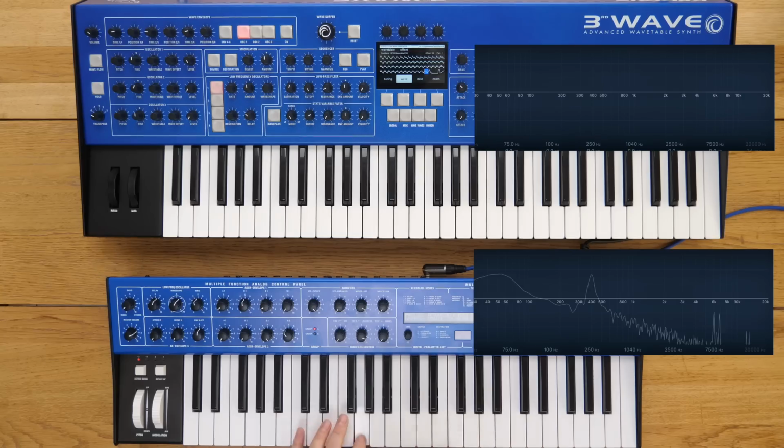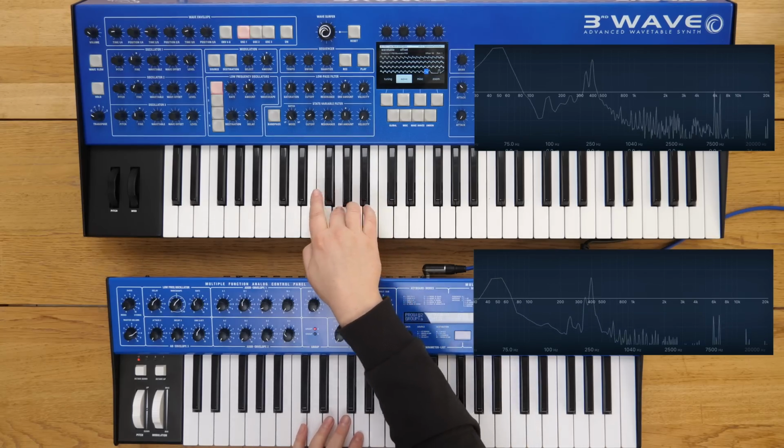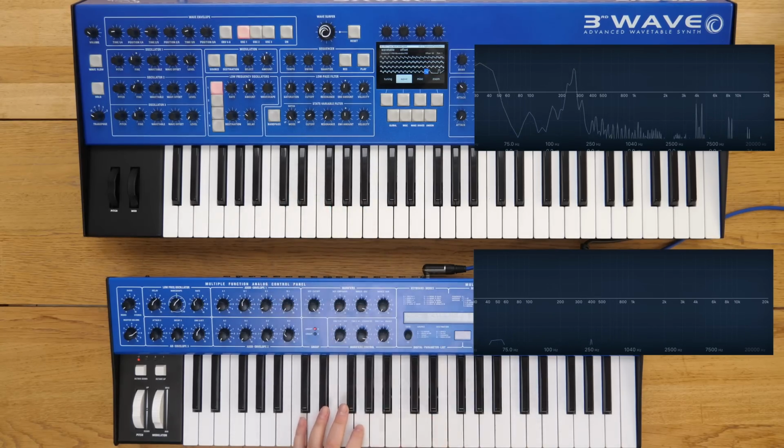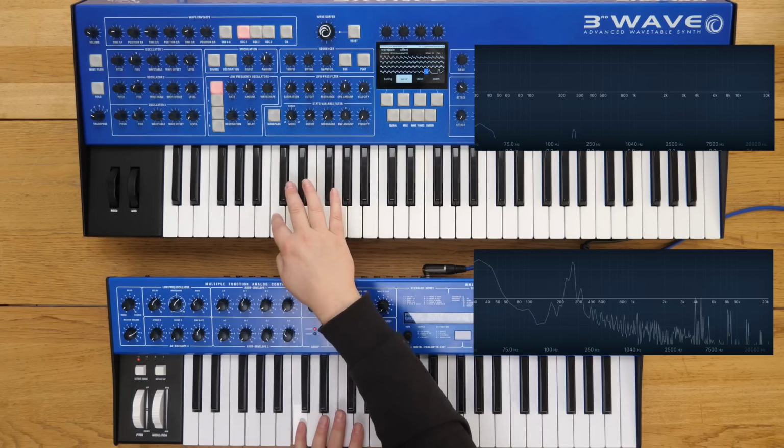But because that forms part of the wave, it then creates a new tone, and that new tone's got those additional harmonics in, and that's what we're listening to. Yeah, remarkably similar again.